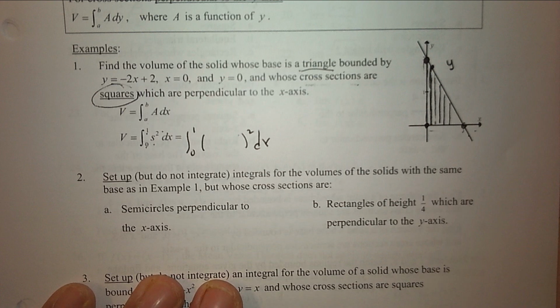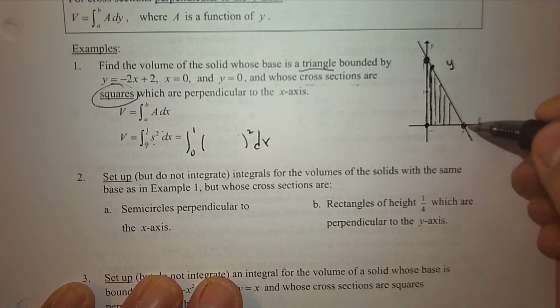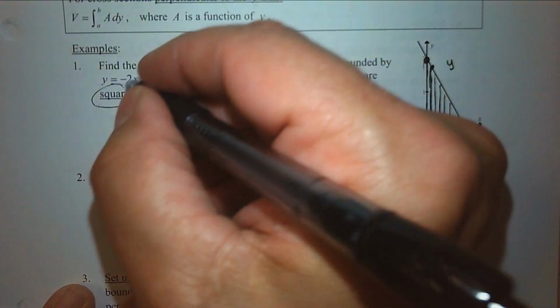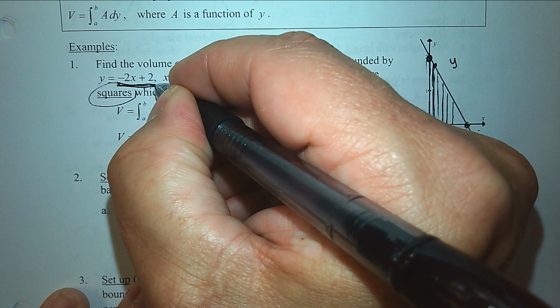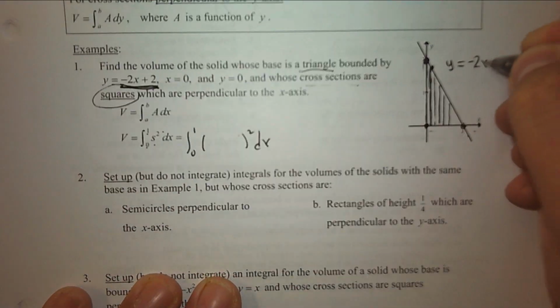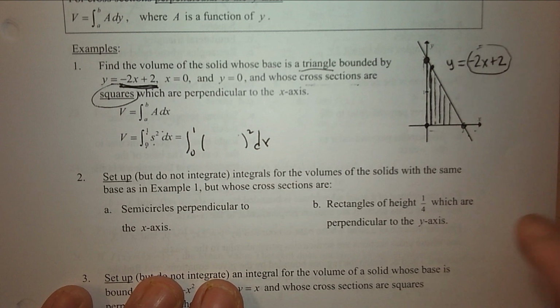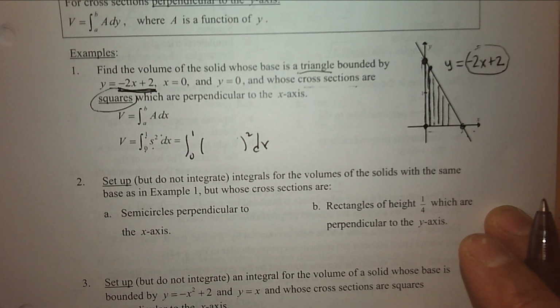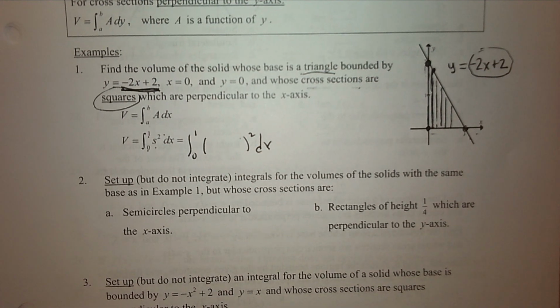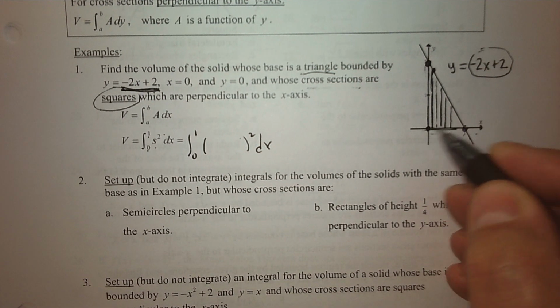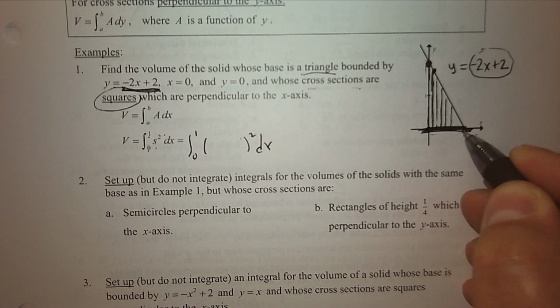But I don't want to plug in y because it's in terms of x. So what's the y that I would plug in? What does y equal? Negative 2x plus 2. So negative 2x plus 2 represents the side length of the square. The y-coordinate does that. Now notice the bottom. What's the bottom again? It's y equals 0.